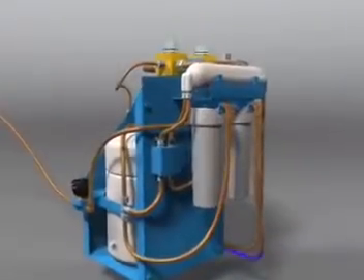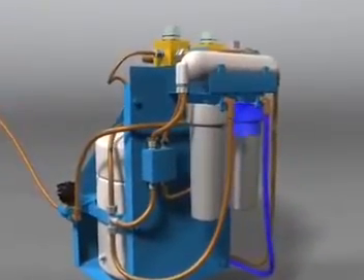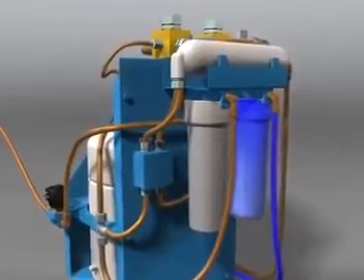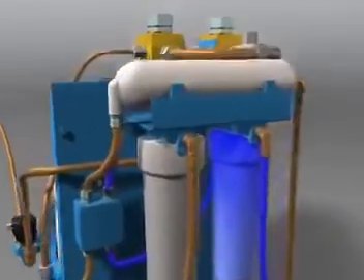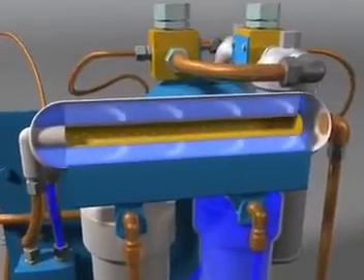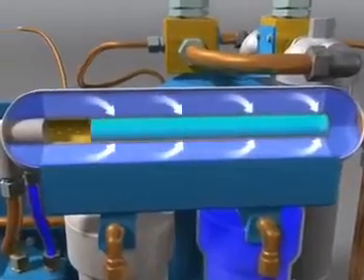Water purification system. Water enters the system and is cleaned in an activated carbon filter. Then the water enters the reverse osmosis membrane. Reverse osmosis allows the removal of particles as small as ions from a solution.